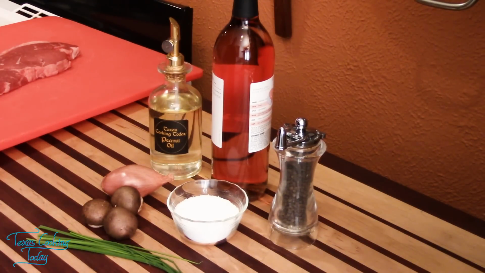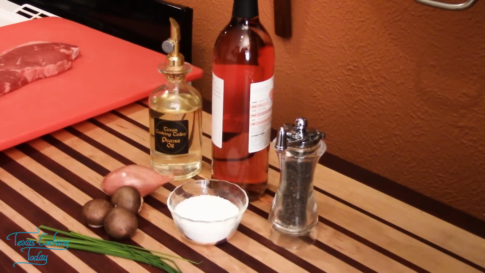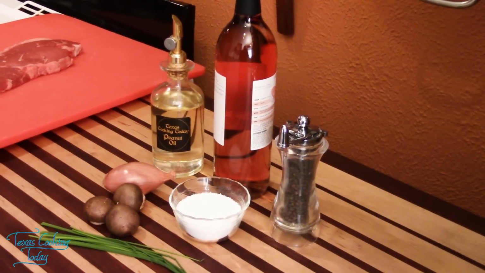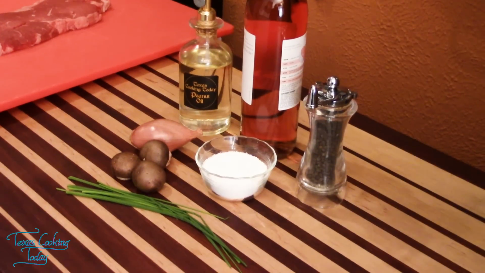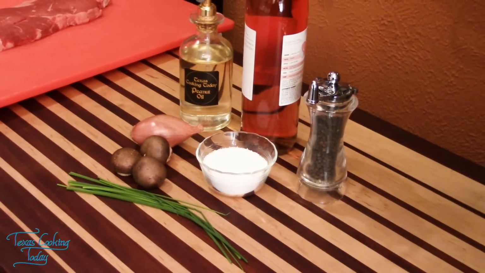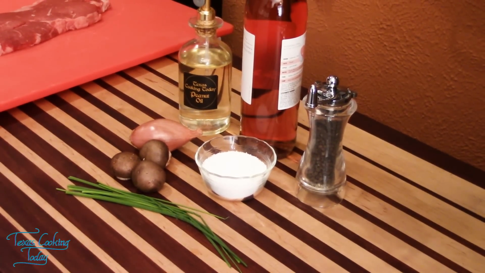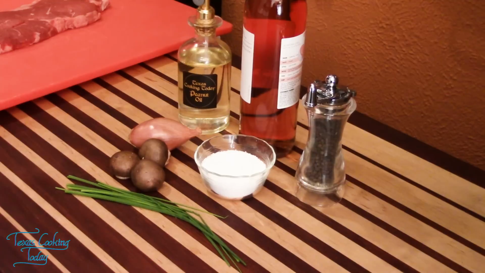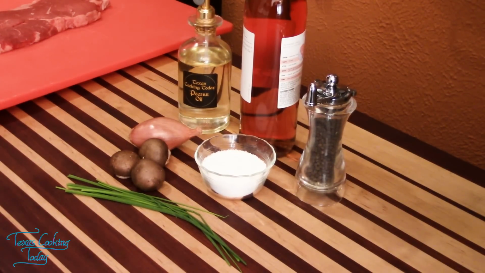So there it is, folks. Those are your quantities. Just keep things on the light side when it comes to the vegetables. Sometimes you can go overboard and use a little too much, and then it's just a little too much. So this is a recipe that requires a light hand. Let's take a quick look at the finished product.